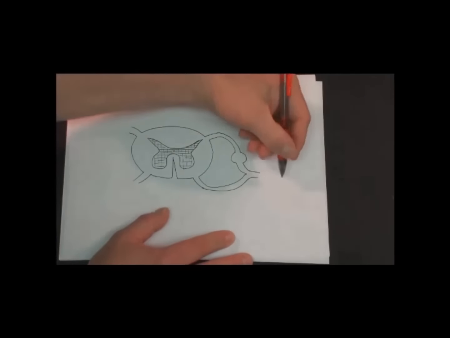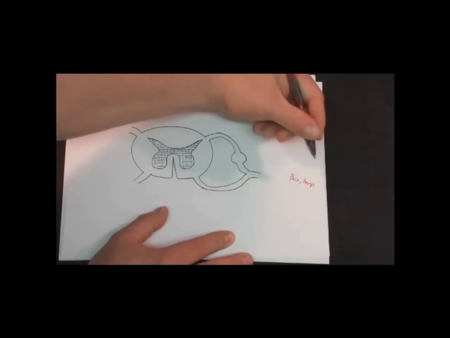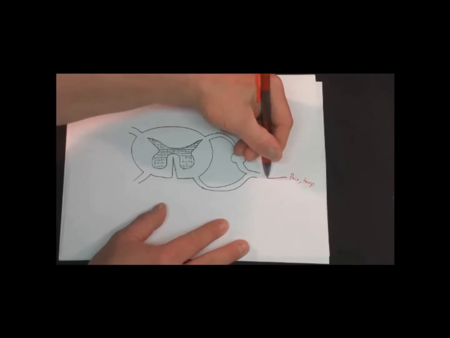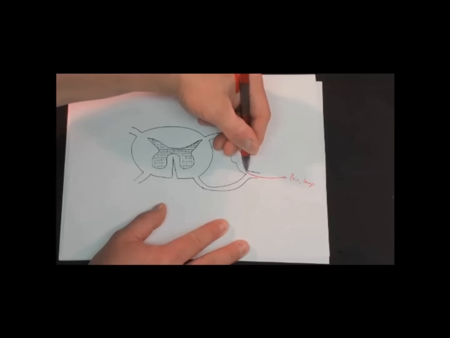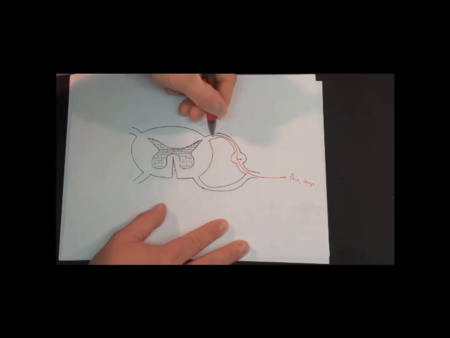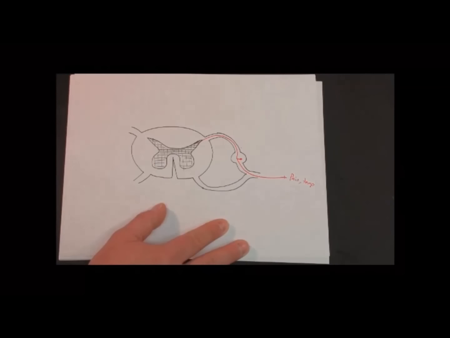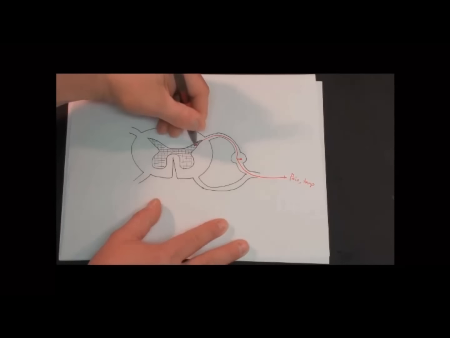So if we've got pain and temperature information, it's coming into the spinal nerve from free nerve endings out in the periphery, heads into the posterior root, cell body is located therein, comes across, gets to the dorsal horn of the spinal cord. At that point, I'll leave it the same color, red for pain and temperature.